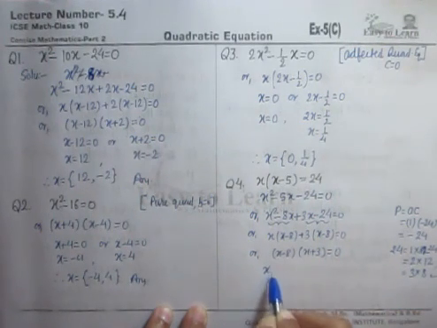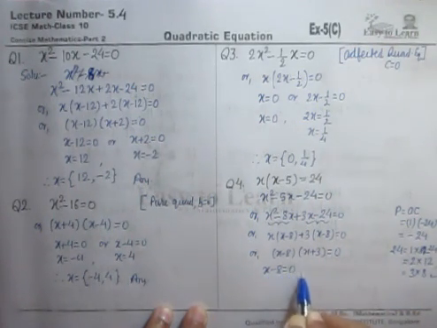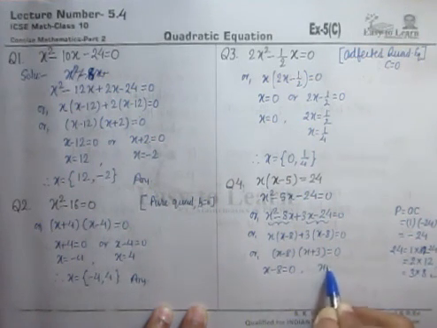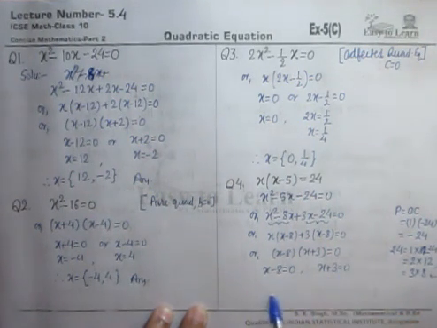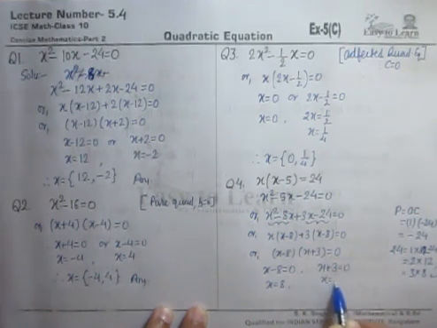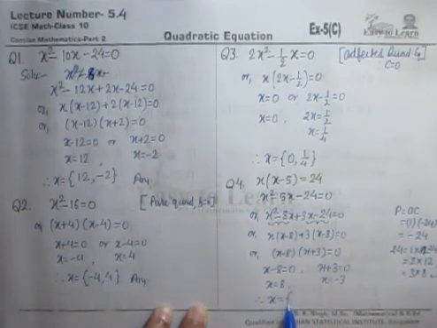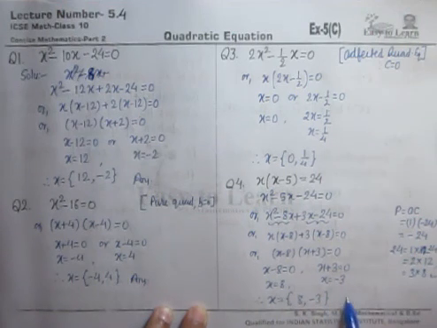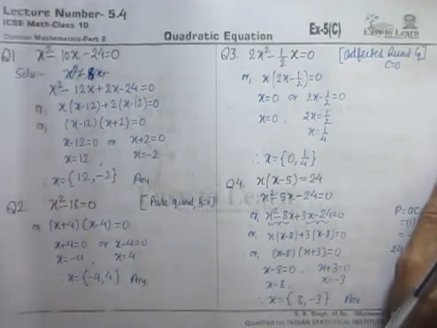Now putting each factor equal to 0 according to zero product rule, from here you will get x is equal to 8, and from here you will get x is equal to minus 3. Therefore roots are 8 and minus 3. Answer. So we have completed 4th question.